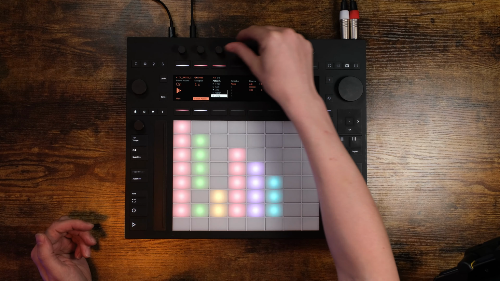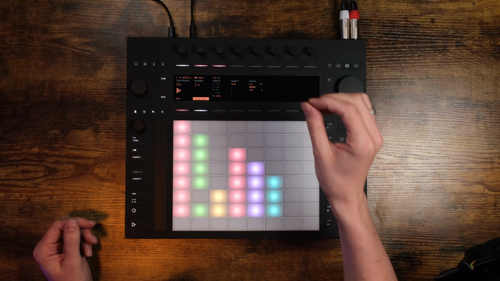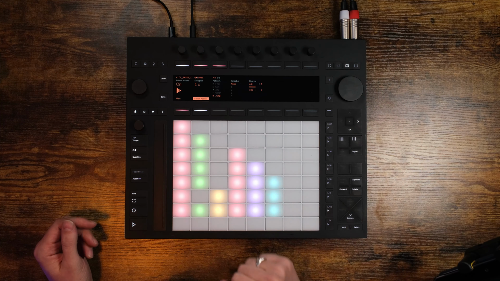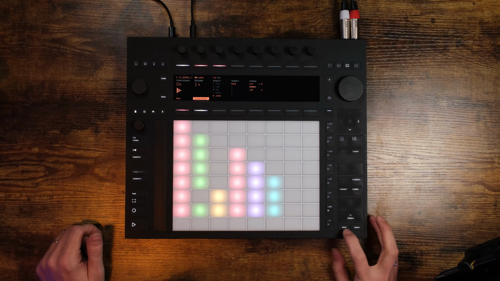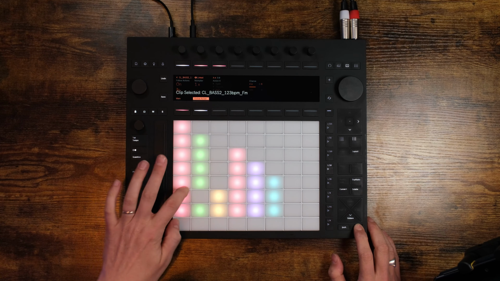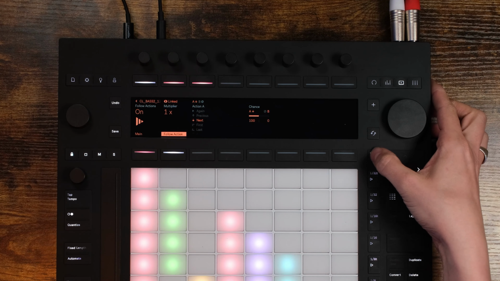Okay. Then jump. With jump, you can select a certain clip or scene you would like to jump to in the list. And that's it. That's all the settings we need. To change the follow-on actions on other clips, you can simply hold the select button and choose the different clips in the list. Easy. Okay, now let's look at how we do that on the master.